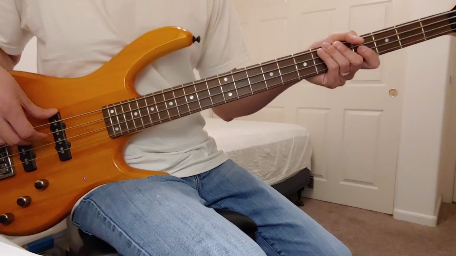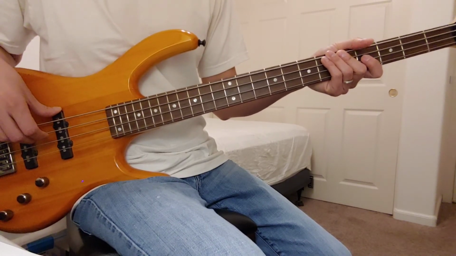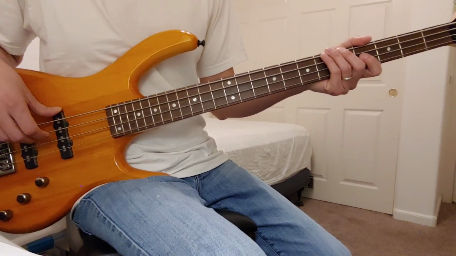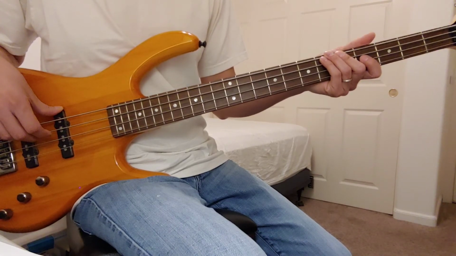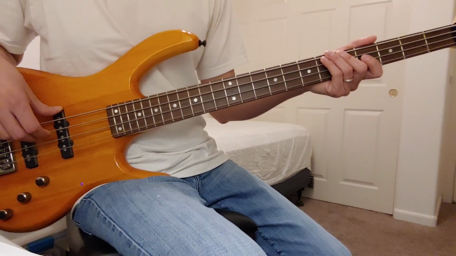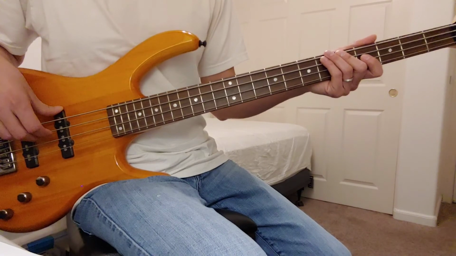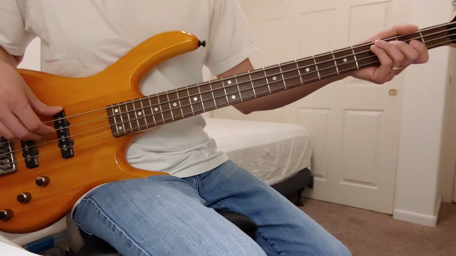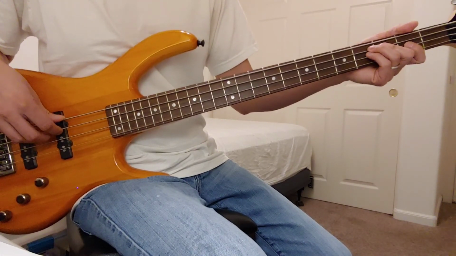Well, that's all I have for today. I just wanted to show the relationship between the minor scales and show how the minor pentatonic can be used in place of any of the modes for the minor chords, and then the major pentatonic can be used in place of any of the modes.